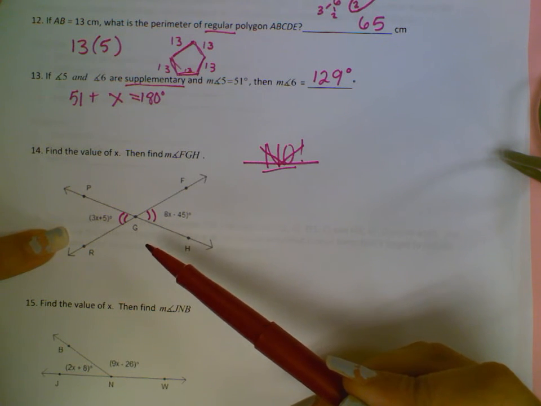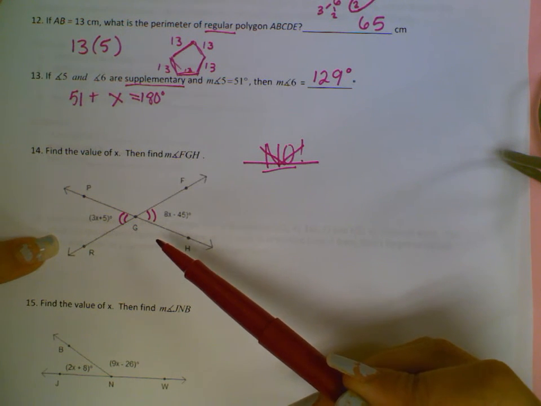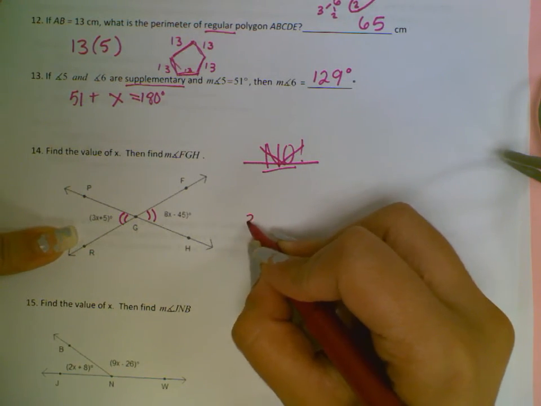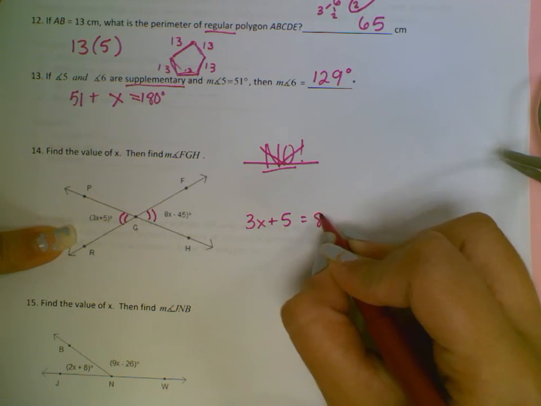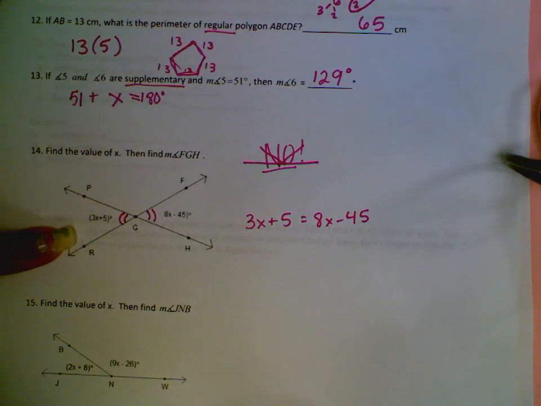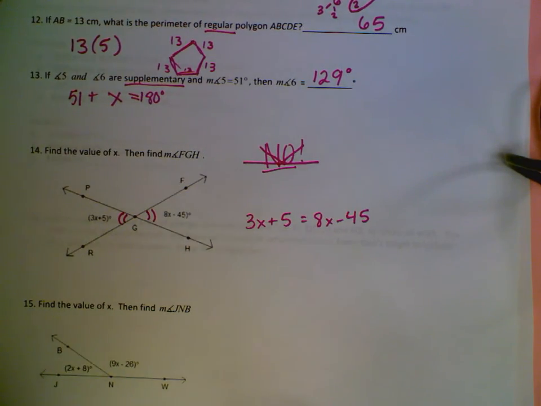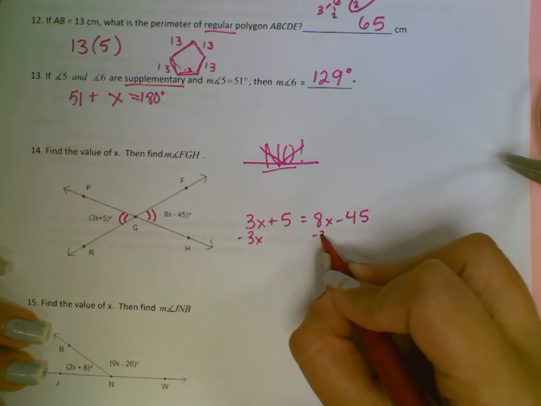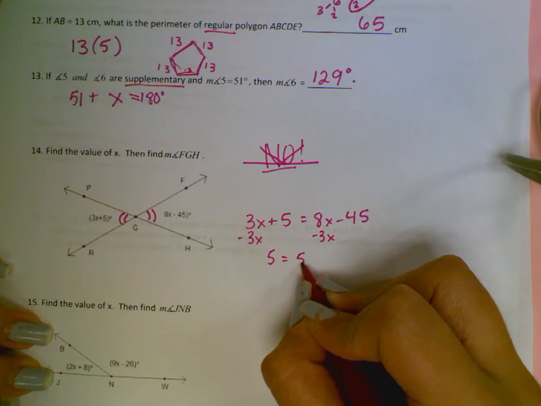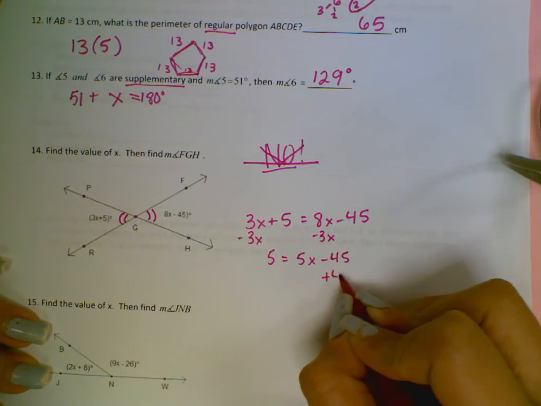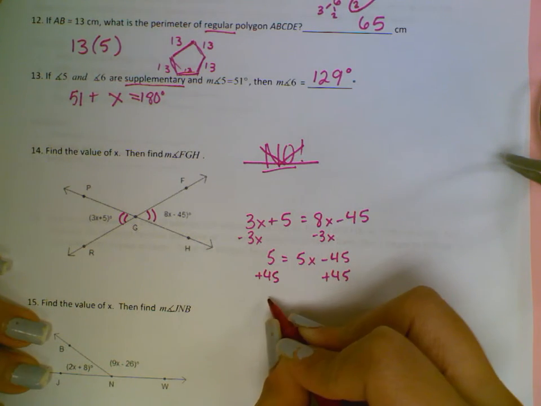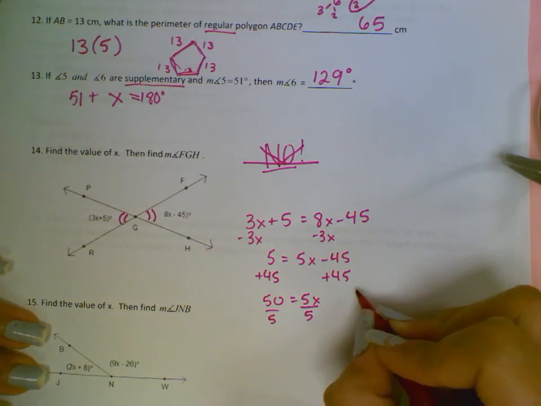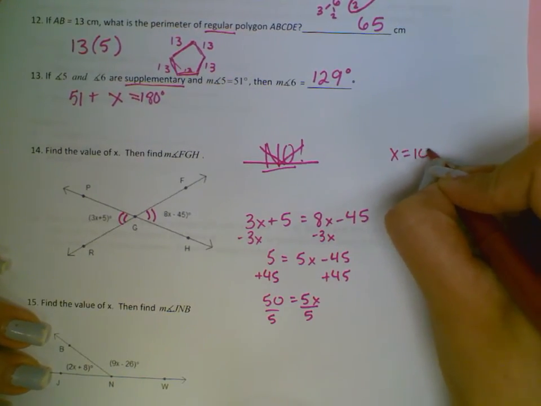If they are congruent, that means they have the same measure. And if they have the same measure, that means we can set these equal to each other. So I can say 3x plus 5 equals 8x minus 45. Then from there, I can solve for x. I'll subtract 3x from both sides to get 5 equals 5x minus 45. I'll add 45 to both sides to get 50 equals 5x. Divide by 5 on both sides, and I get that x equals 10.